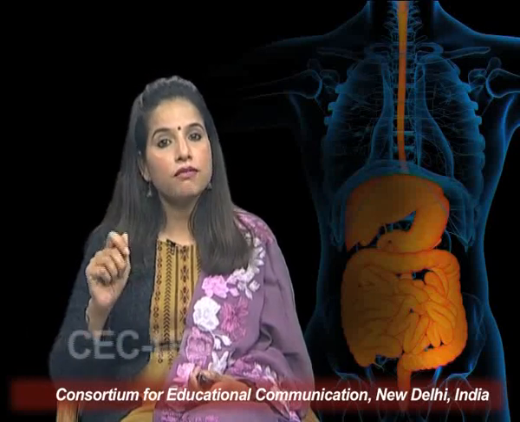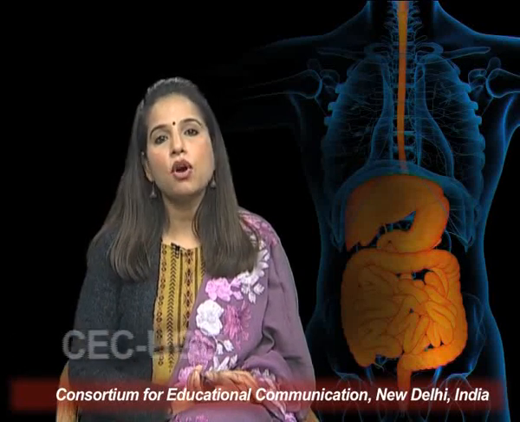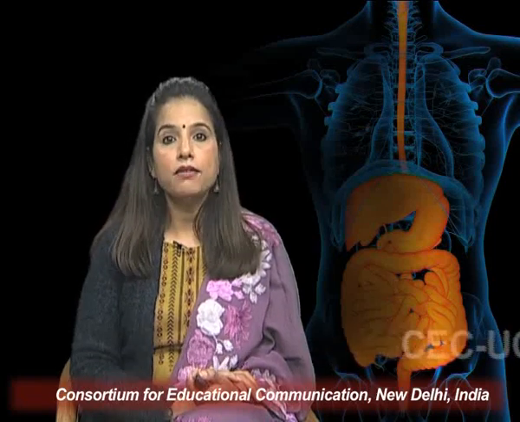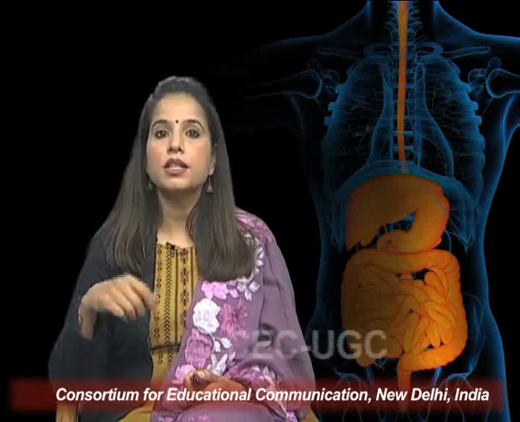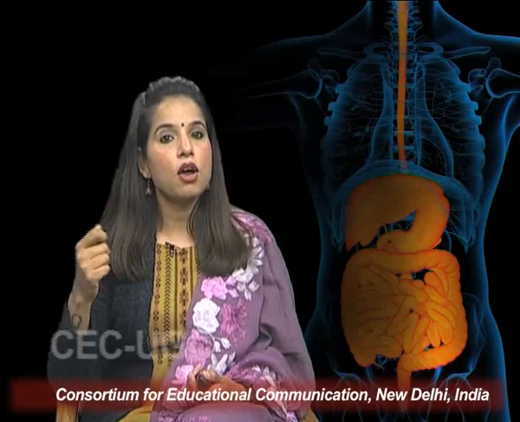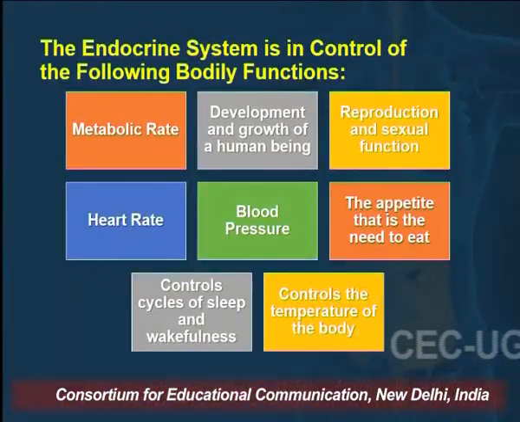So hormones affect nearly every process in your body, including these. The endocrine system is in control of the following bodily functions: metabolic rate, development and growth of a human being, reproduction and sexual functions, heart rate, blood pressure, appetite, that is the need to eat, control of cycles of sleep and wake up, and the temperature of the body.